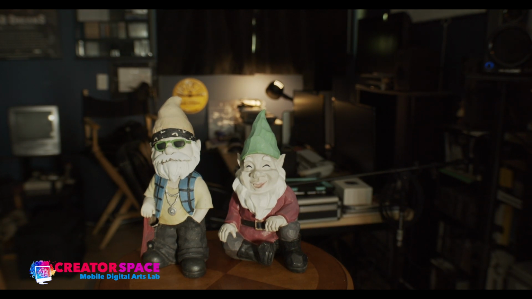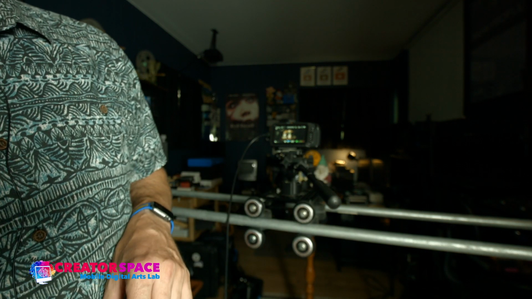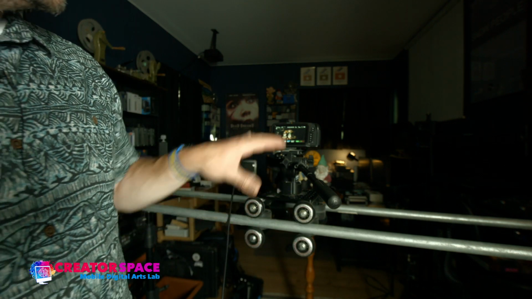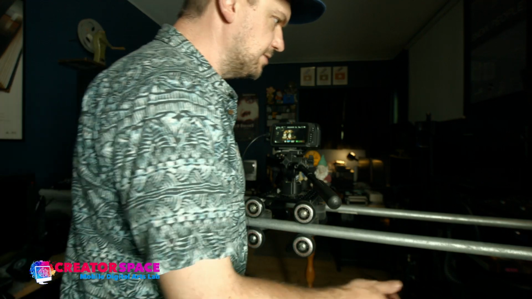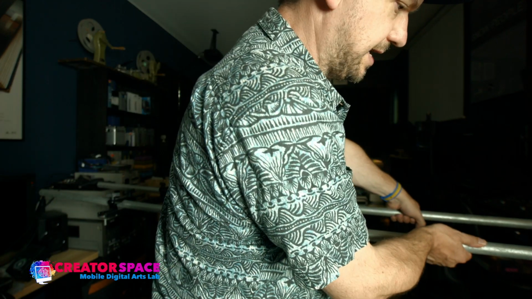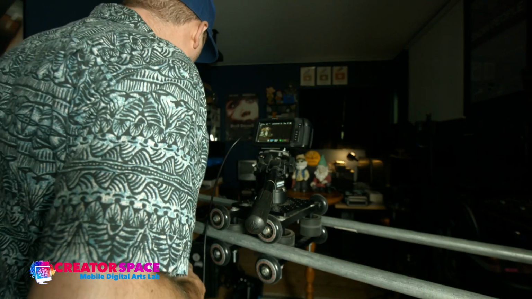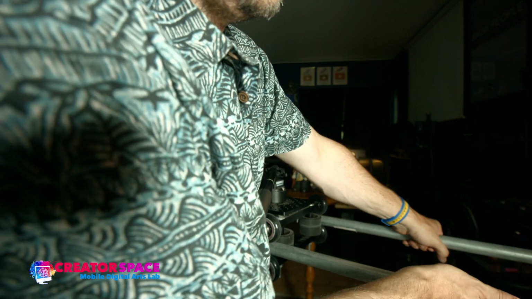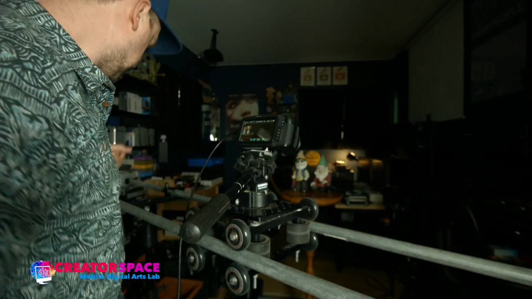So now let's look at the other kind of move, which is to go towards the subject, right? So we can kind of flip this around. So what I'll do is I'm going to take this stand and spin it this way, and spin it a little bit more, just to get it all the way across.